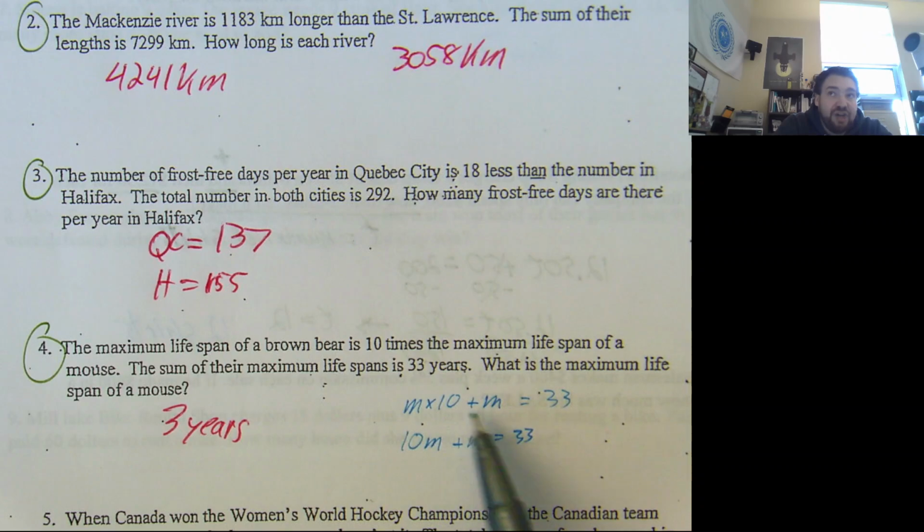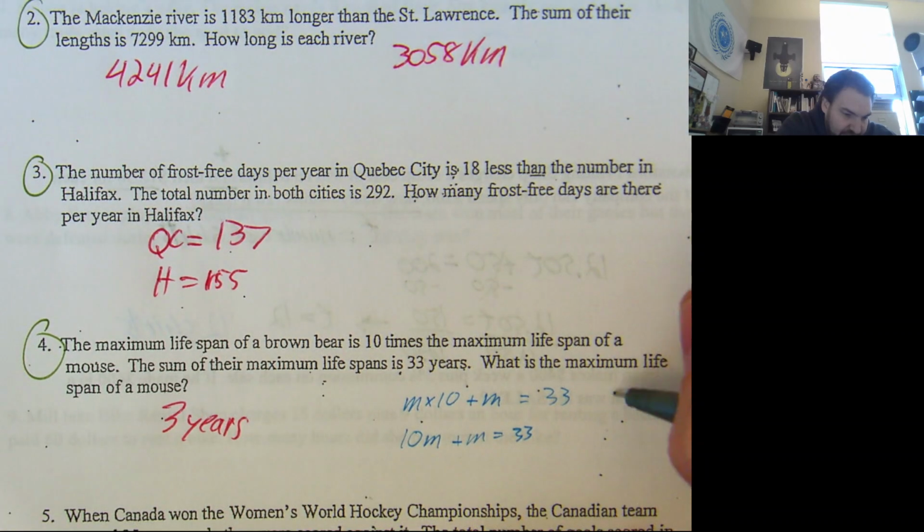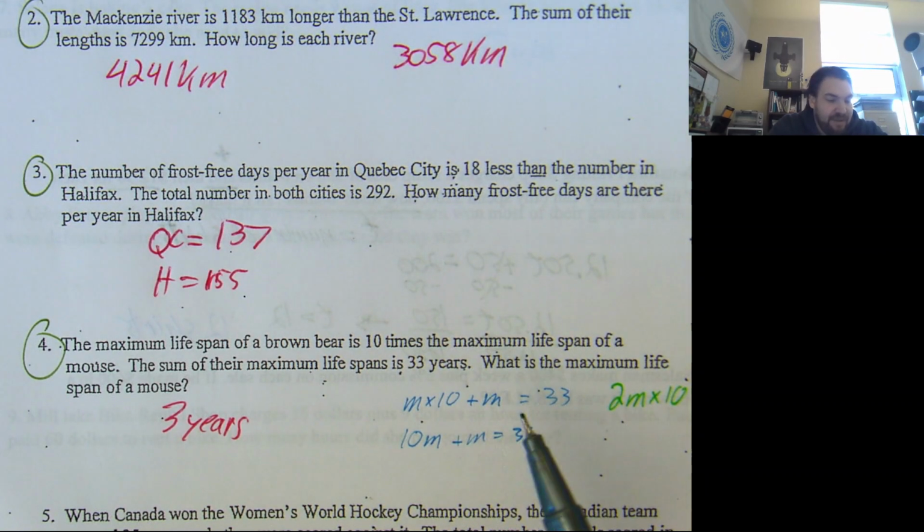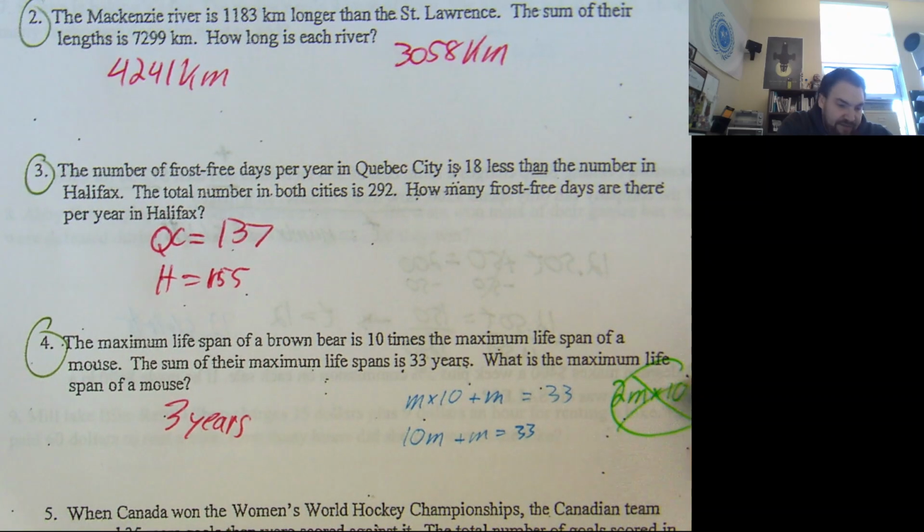The problem I saw with this, the m times 10 plus m, is I saw students saying that, yes, okay, I need to group my like terms. So m plus m is 2m. They did this: 2m, and then they times it by 10 equals 33. This is incorrect.